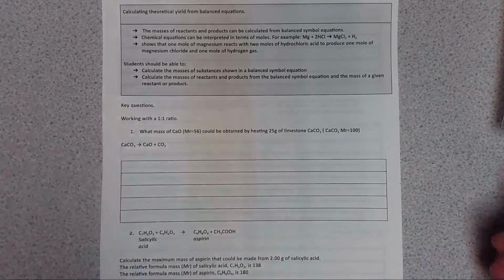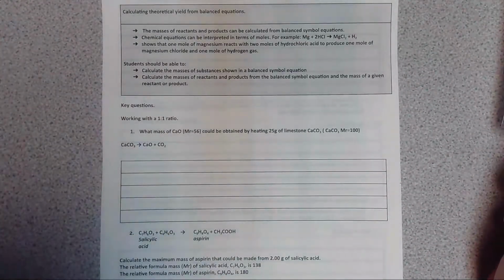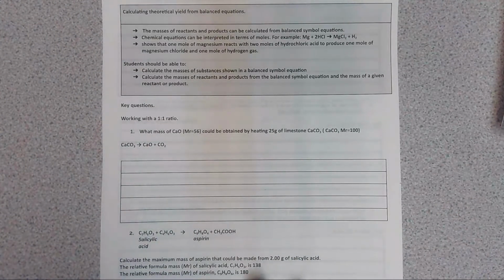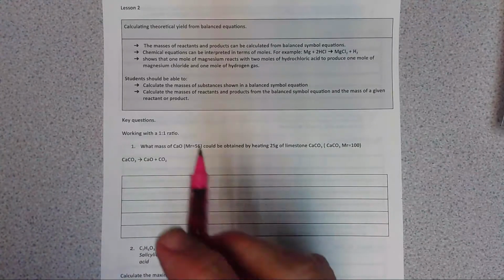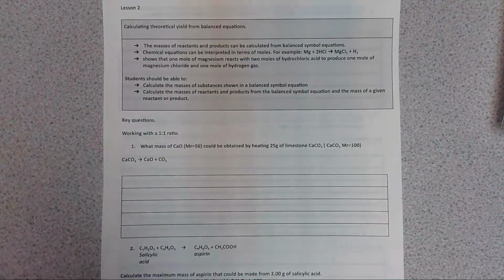So in these questions you will be expected to carry out calculations that get you to work out what the theoretical yield from a balanced equation would be. There is a requirement to work with the balanced equations. They will already be balanced for you, but you need to get good at being able to work with the ratios, and we'll start by looking at straightforward ones with a 1-to-1 ratio and then get a bit more complex.